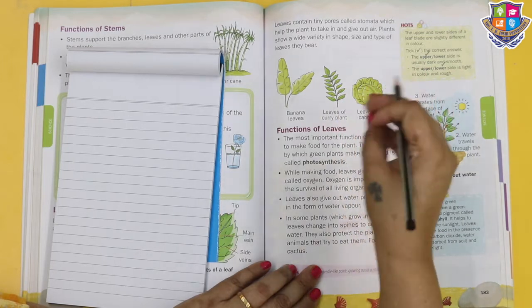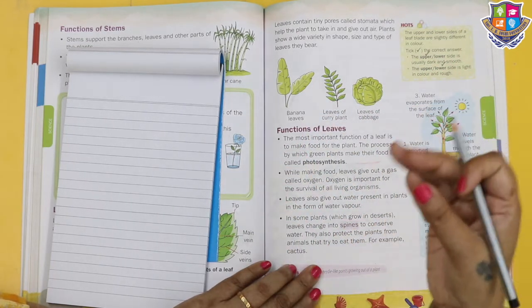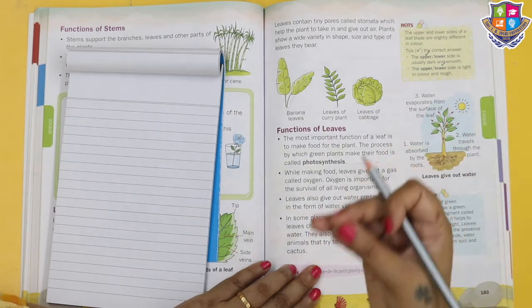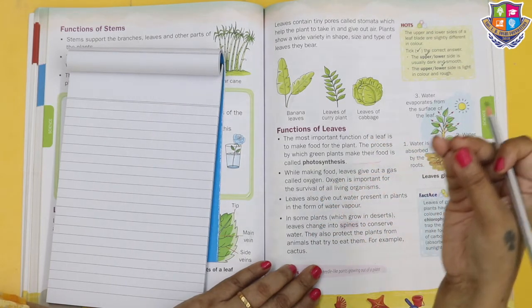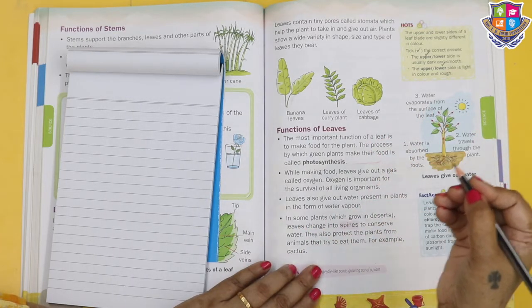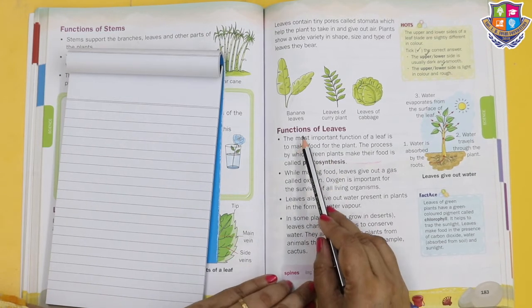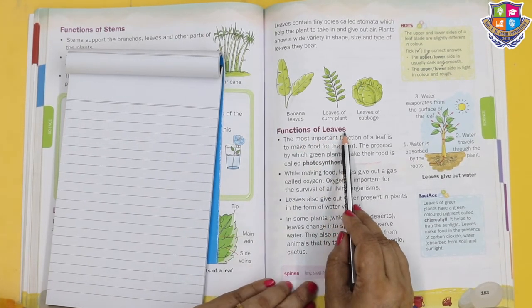Just today, as soon as we finish this lesson, go for a visit to your garden, pick a leaf, learn about it, and then I want you back with the details for me soon. Write down the details, send me the same. Then let us see the functions of the leaves.